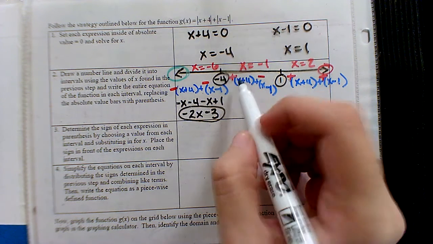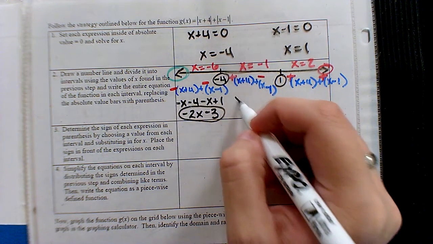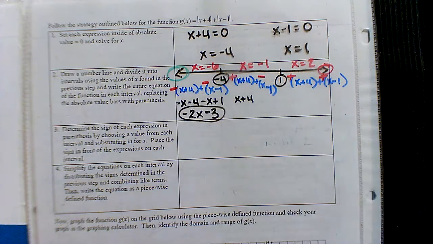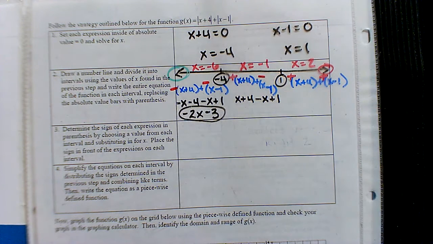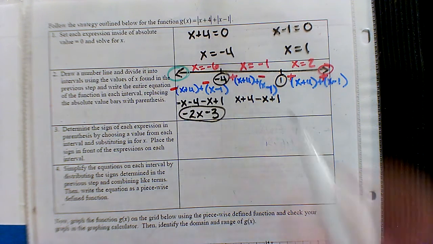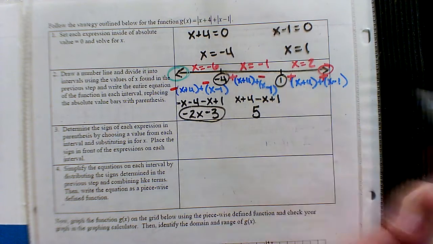If we continue through the next interval, we can distribute in a positive, but that's not going to change anything. Then distribute in the negative. Combining like terms, looks like the x's are going to go away and we're just left with 5.